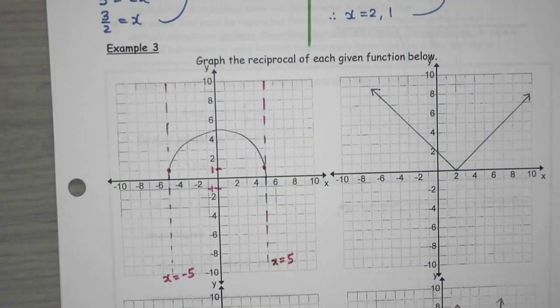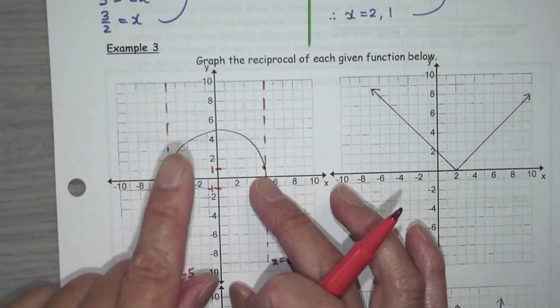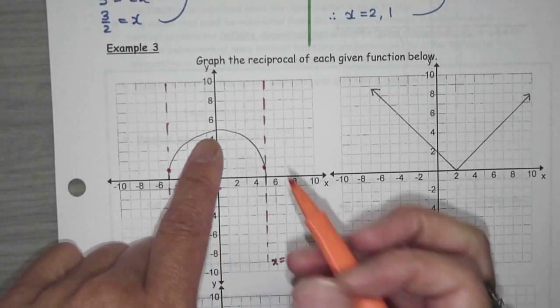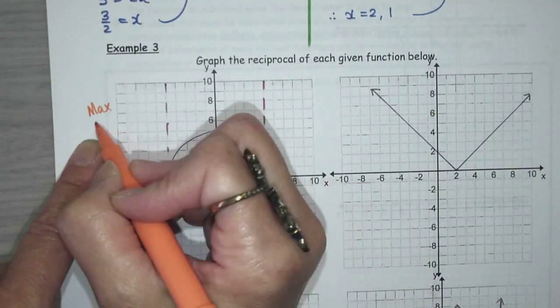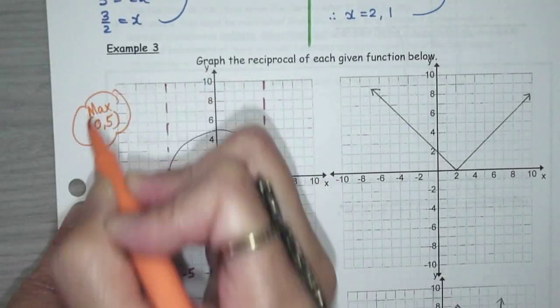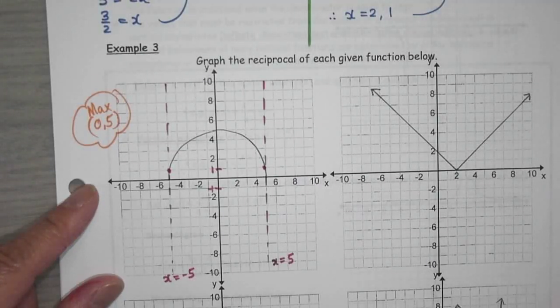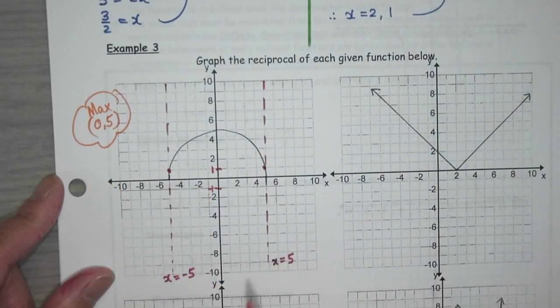The last step, so there's 4 steps. Asymptote, asymptote, invariant point, max min. So the max min, so if there's a max on this one, so there's a max at 0.5, right? I don't need to see that. What I need to see is that on the reciprocal, it's a minimum.